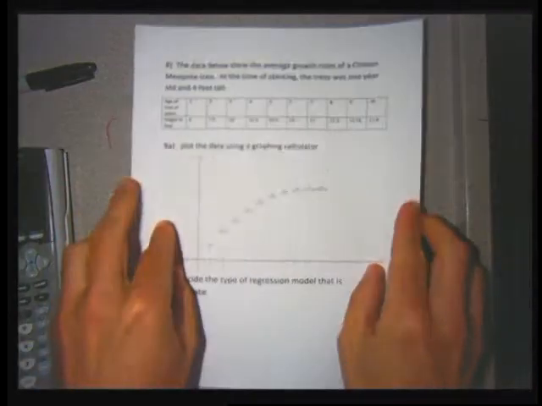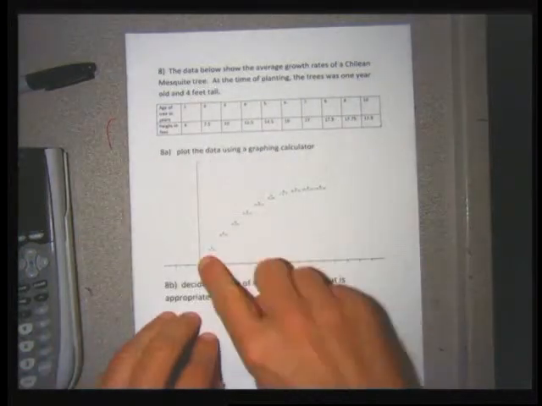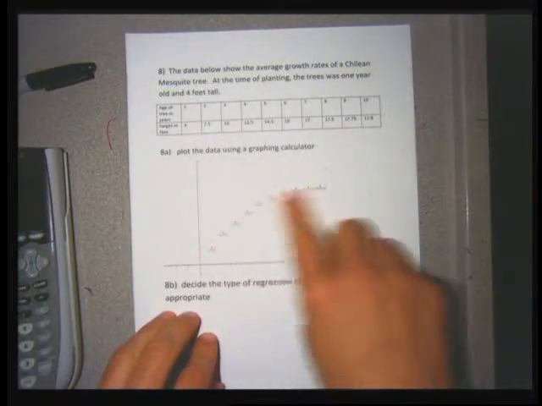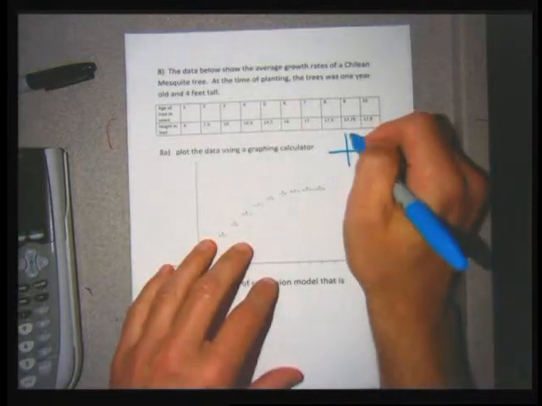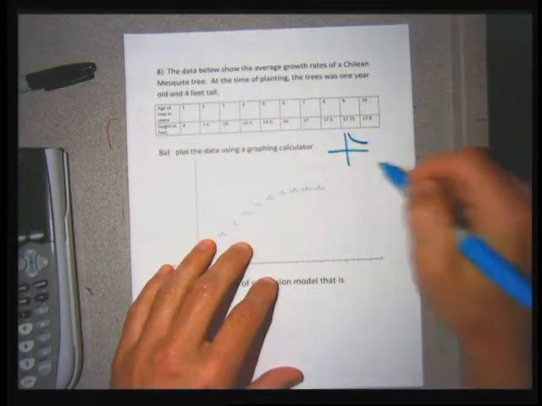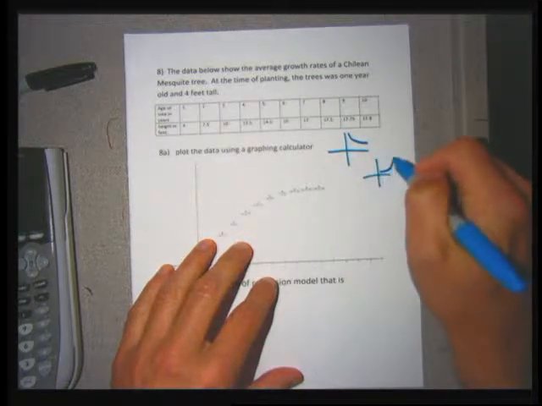The difference between problem 8 and the first group of problems is that it's not an exponential function that's appropriate, because the data has a curve that kind of bends down like this. Exponential functions either have curves that look like that or look like that.